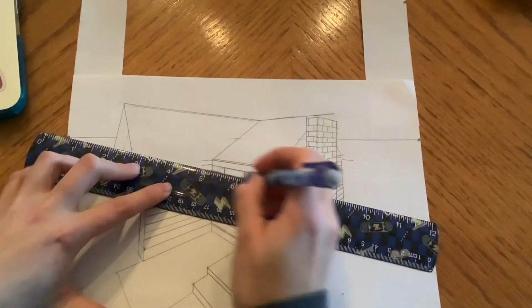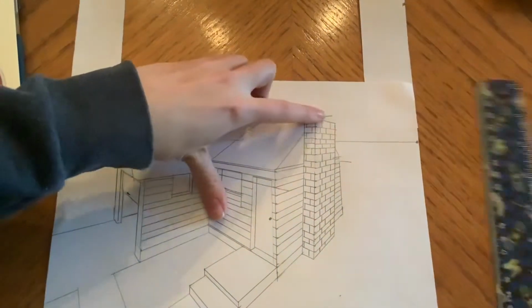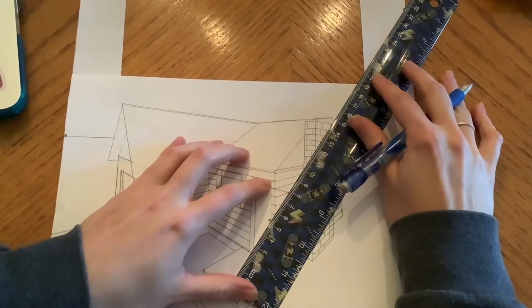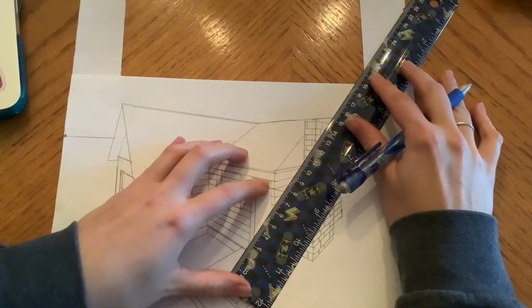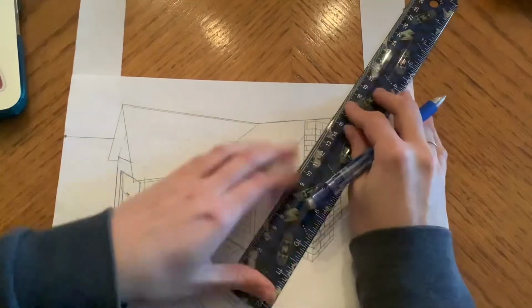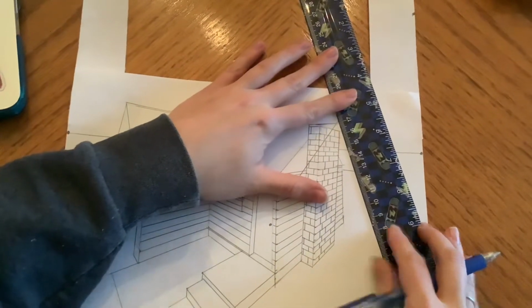And it is going to go over my window and my doors a little bit. Then I follow this angle up to this vanishing point of my roof. And finish it on the other side.